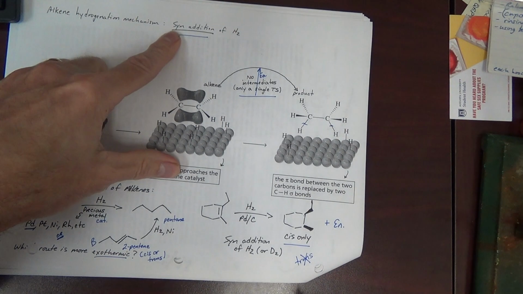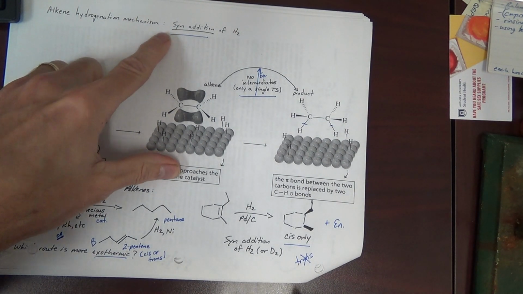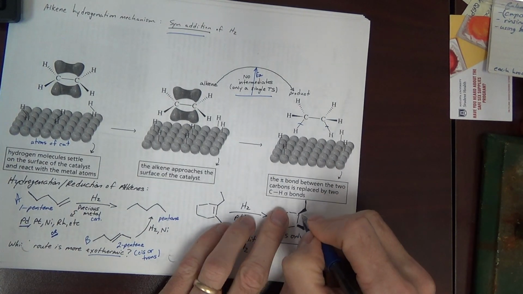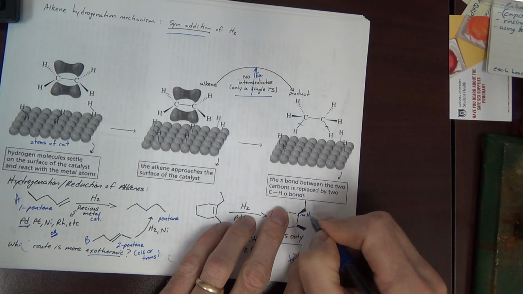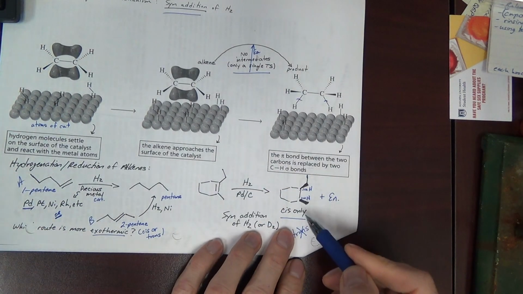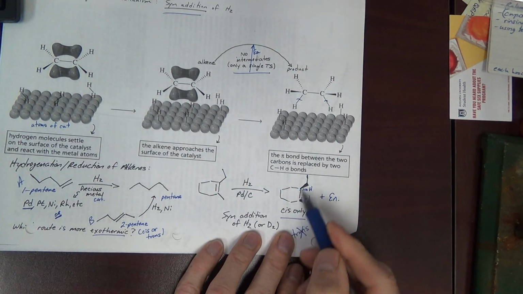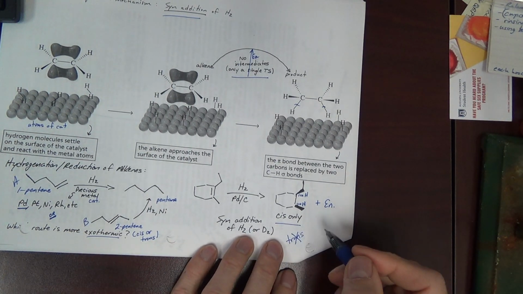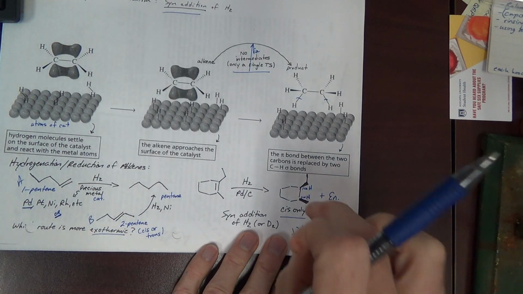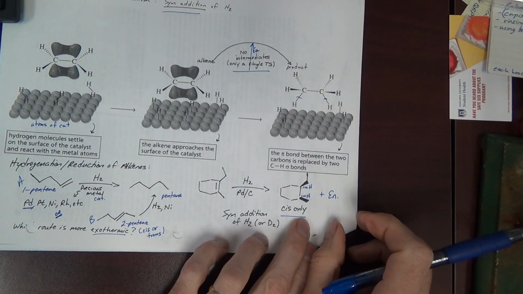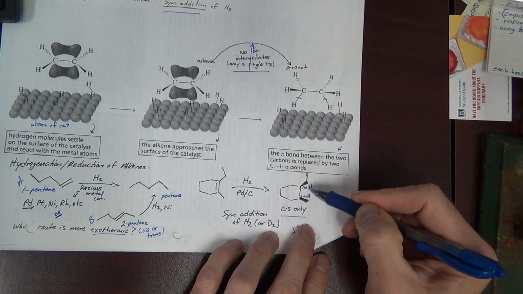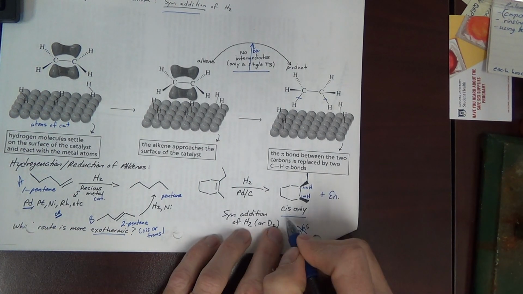Okay, we saw that term before with hydroboration. Because they come in from the same side, they're both either going to be forward or back. If they're both back, well, then the other two groups are both pushed forward, and that's why the other two groups are cis. But the two H's could also both be forward. And if they both came in forward, the two existing groups would be pushed back, and they would both be back, but it would still be cis.